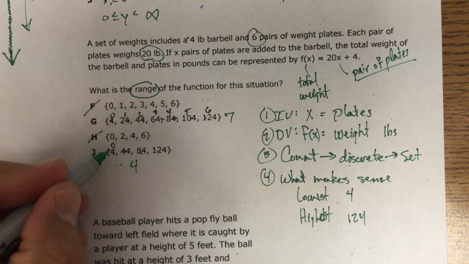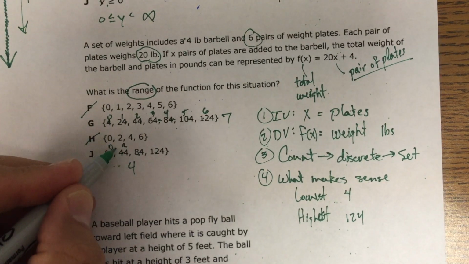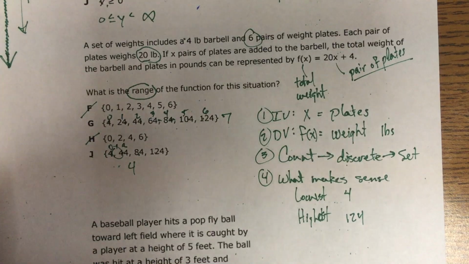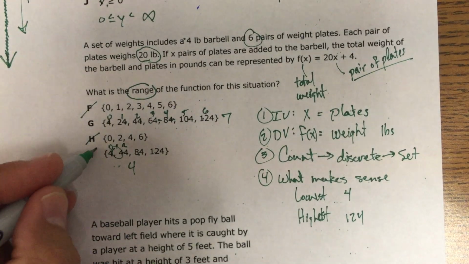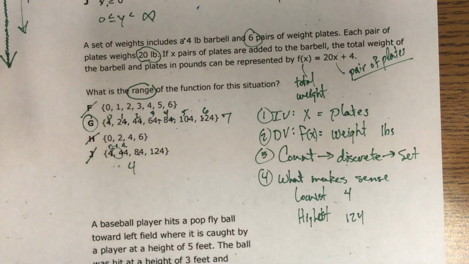So this is if I have 0, but look, this is if I have 2 plates. Well, what happens if I have 1 plate? Where's that number? It's missing. It's not there. So J is also the wrong answer. G is the correct answer.